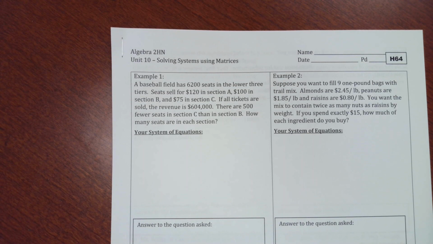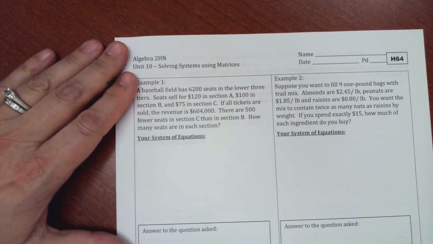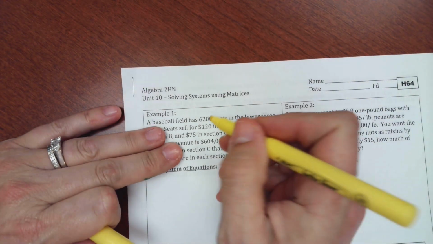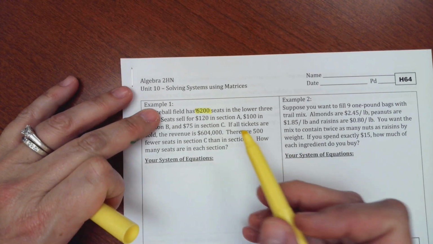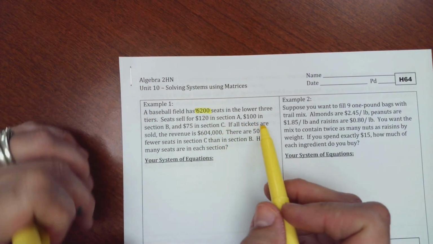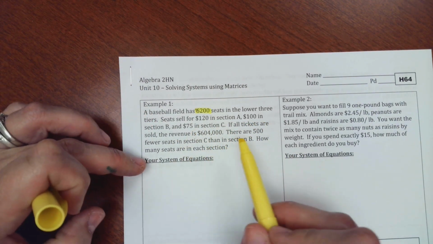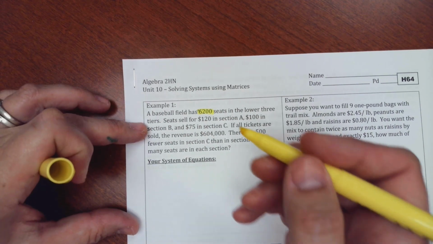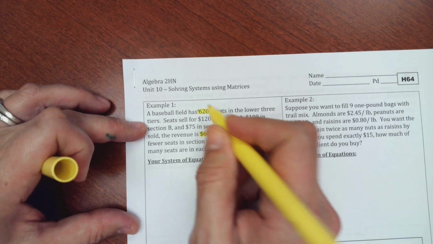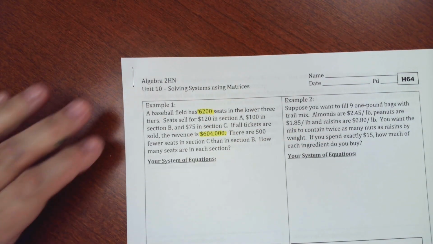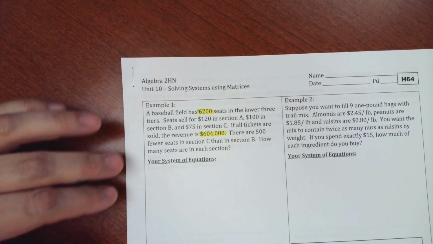So it says a baseball field has 6,200 seats in the lower 3 tiers. So that 6,200, that's like a nice total number that I'm going to need later. The seats are $120 in section A, 100 in B, 75 in C. All the tickets are sold, and that's 604,000. So those 2 numbers, I have 2 equations right now so far, and they're coming out to these totals.